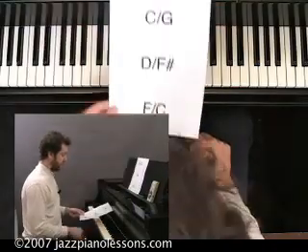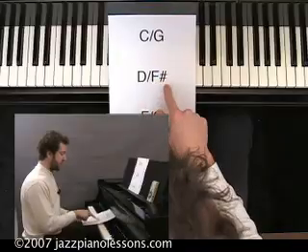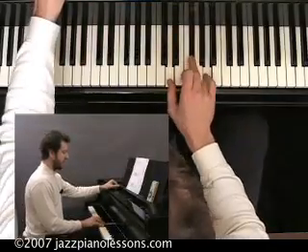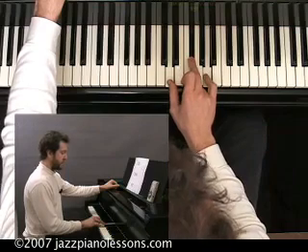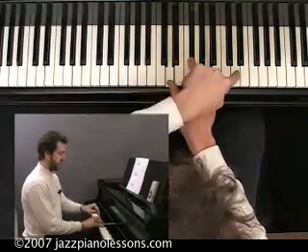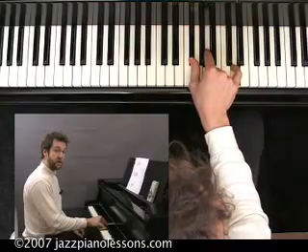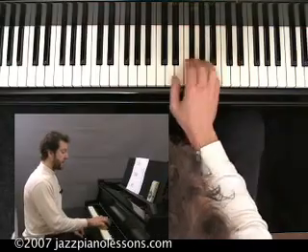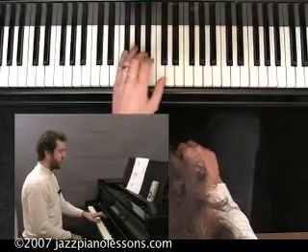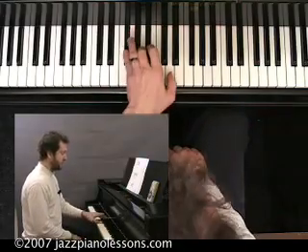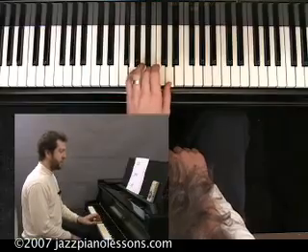We can do the same thing with the next one. D slash F sharp, that's D over F sharp. So we know it's a D major triad, and then we have to put F sharp as the bottom note, so the easiest way is to just bring D up here, and there we go. That's D over F sharp. And this is how we can write out inversions.